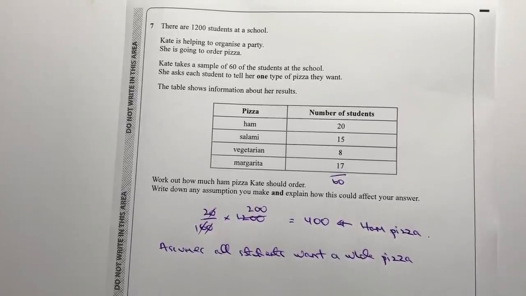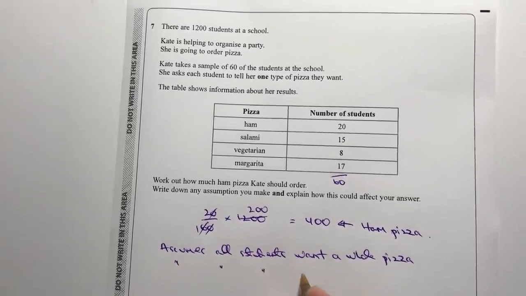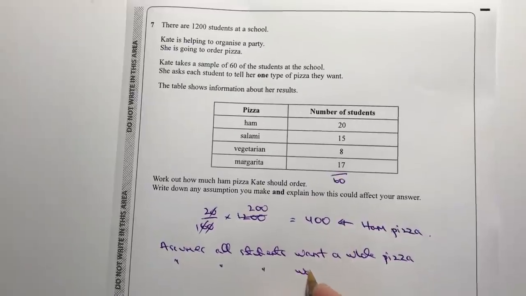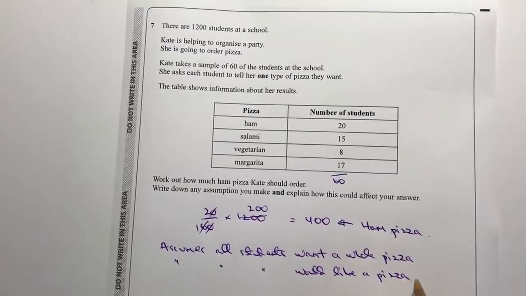Okay, so it's assuming that all students would like a whole pizza, or rather would like a pizza, and of course then it might be that not every student likes all of those flavours, so it might be there's other flavours that Kate might need to order.